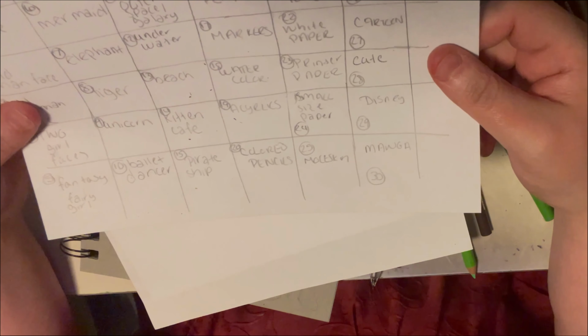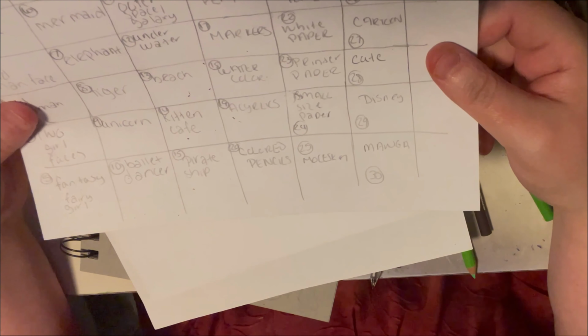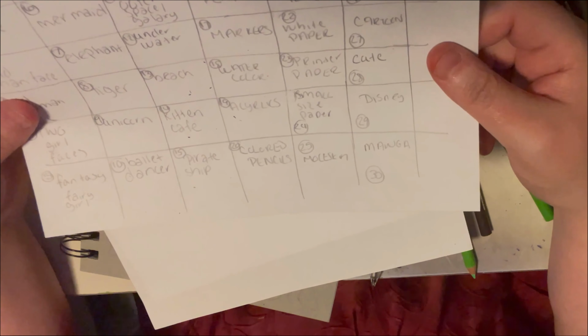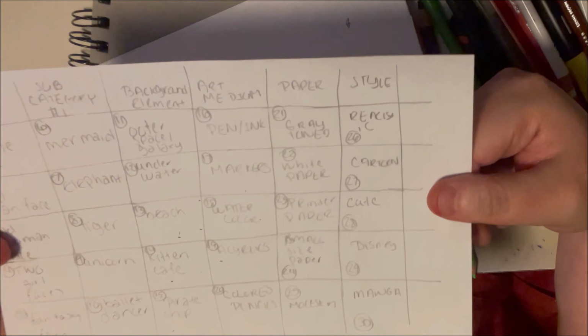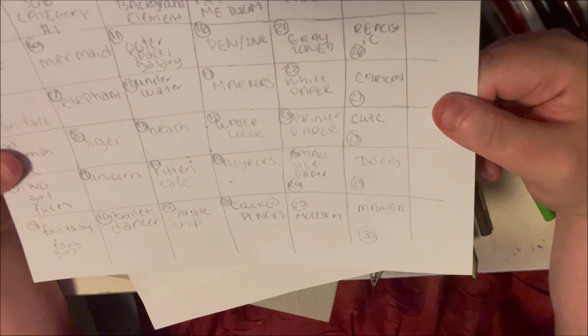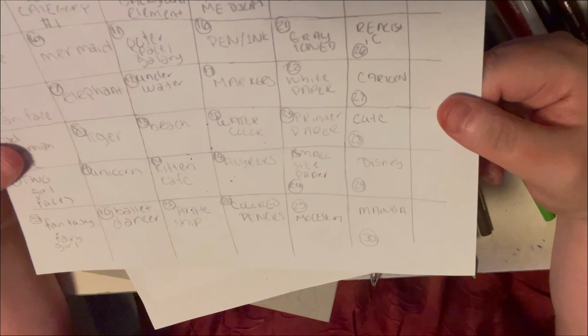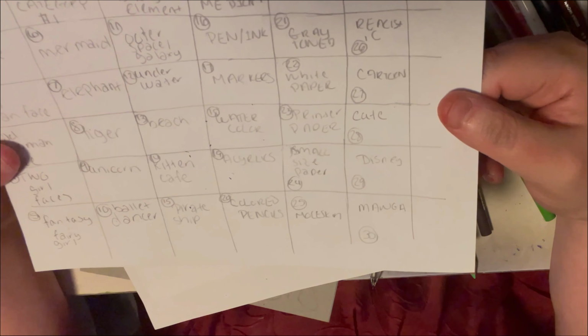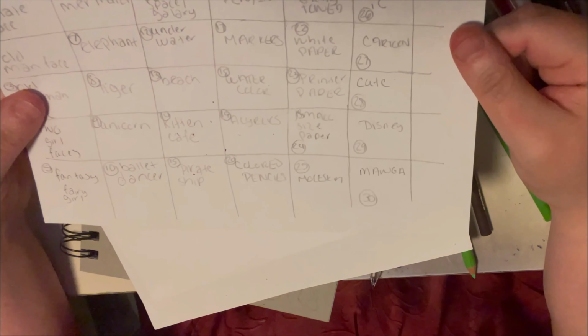Pirate ship. And then art medium, you can put what art supplies you want to use for that drawing: pen, ink, marker, watercolor, acrylics, colored pencils, any medium that you desire. And this is the whole chart right here. And then for the paper type, I usually would go with the medium that the paper is called for, but for this one, to spice it up a bit, I put gray toned, white paper, printer paper, small size paper, Moleskine, and I wrote down the prompt for that. And then style: what style do you want to draw in? Do you want to do realism, cartoon, cute, Disney, manga?